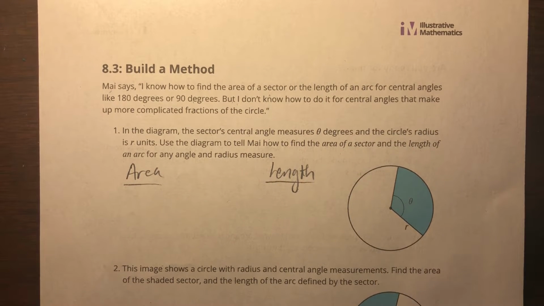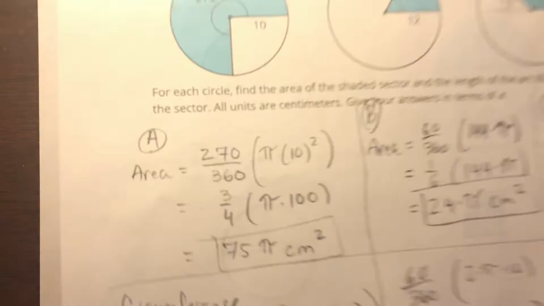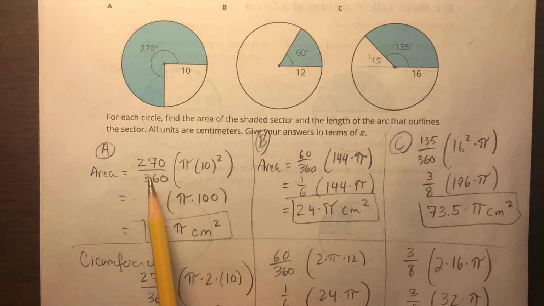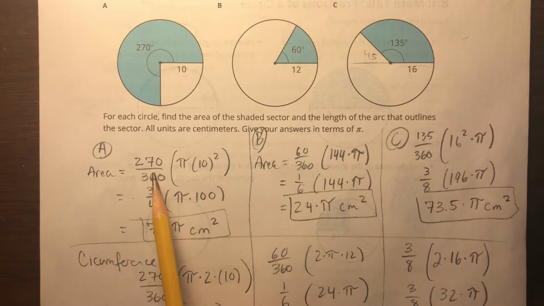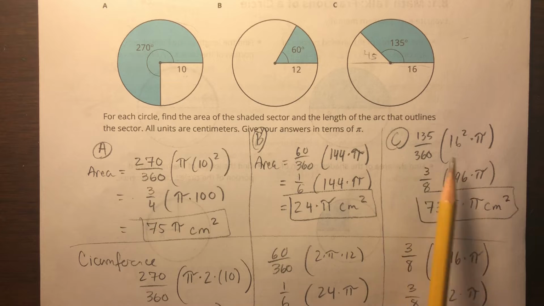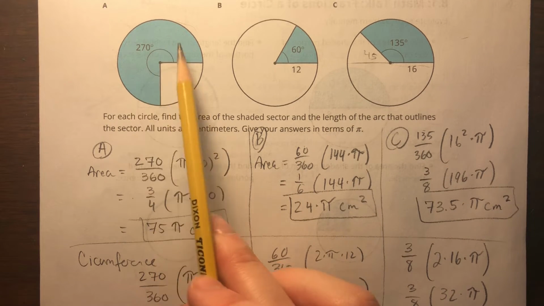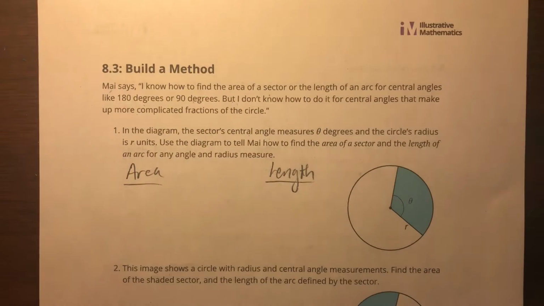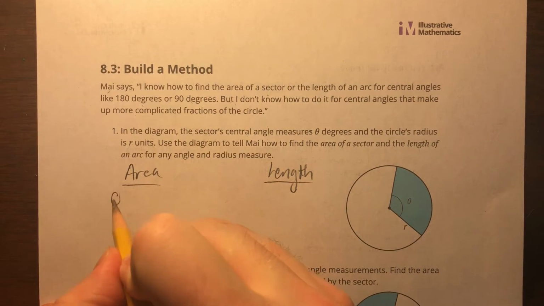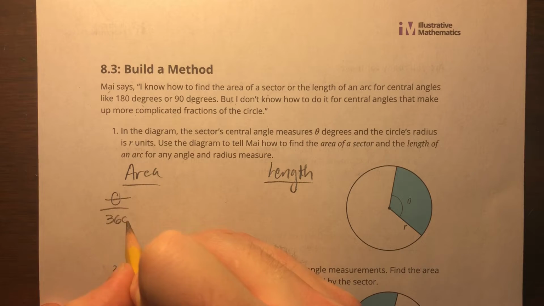Okay, so it's always helpful to look back at the previous activity when we're trying to build a formula. If I'm looking at all my formulas for area, I notice they all have something in common. They all have 360 in the denominator. The numerator for each one is the central angle referring to the sector, so I'm just going to write theta over 360.